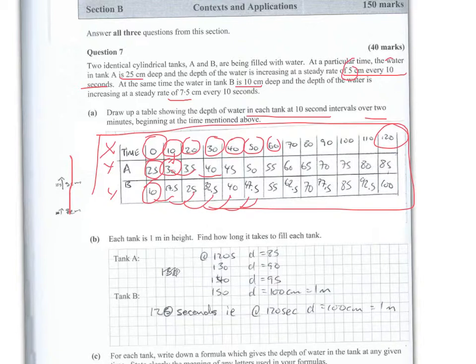In part B, we're told that each tank is 1 metre in height, so how long does it take to fill each tank? Well, you keep going up along here until you get to 100 centimetres, which is 1 metre, and you'll see that for tank A it takes 150 seconds, and tank B takes 120 seconds.